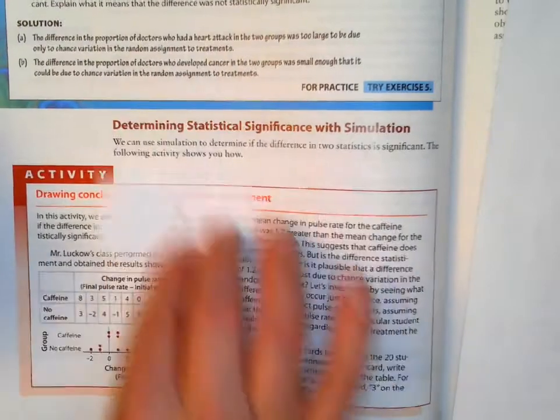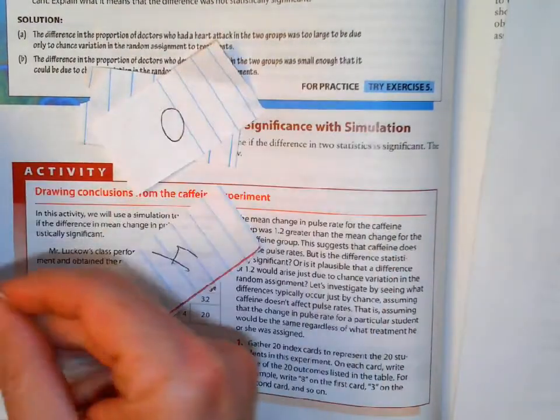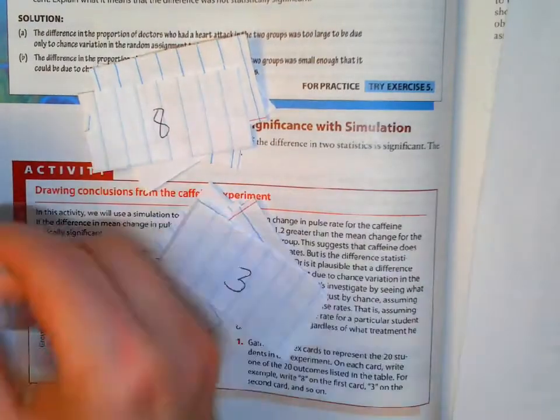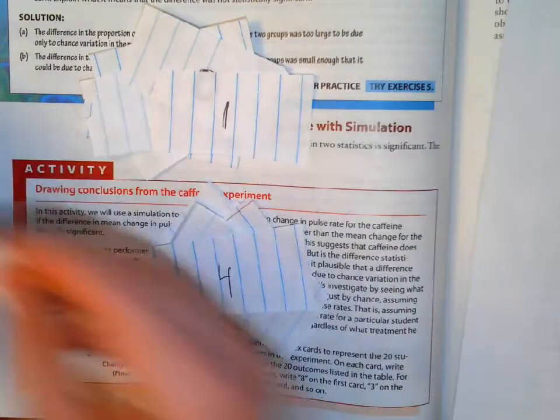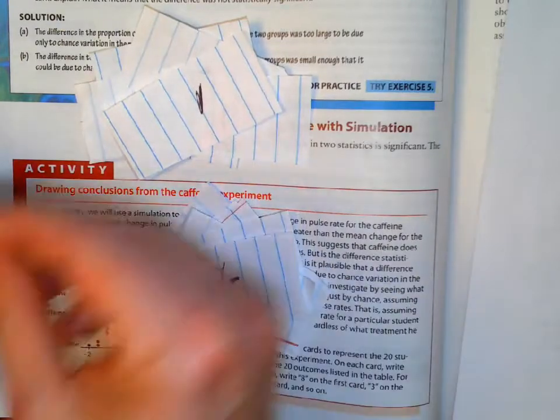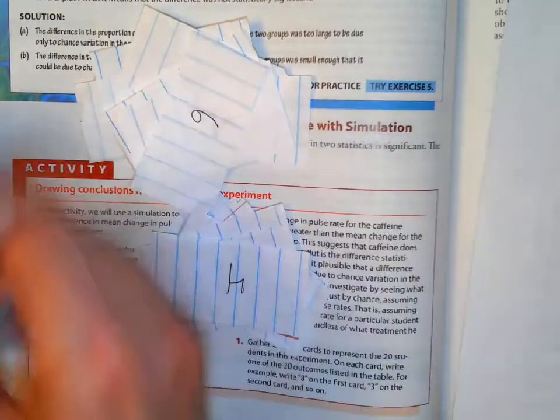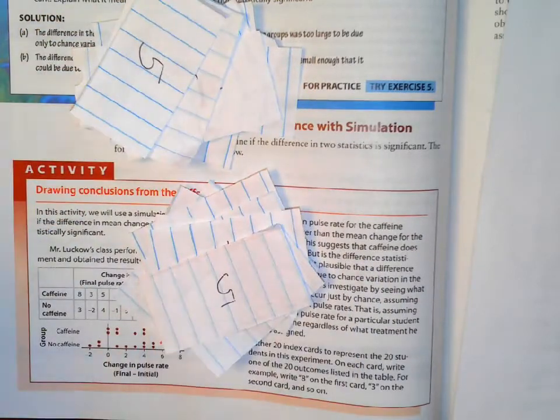Okay, let's say this is group 1, this is group 2, this is group 1, this is group 2. Group 1, group 2, group 1, group 2, group 1, group 2. See, it's just randomly done. I mixed them up, just randomly assigned them. Okay, so now, just by random assignment, I have two different groups.